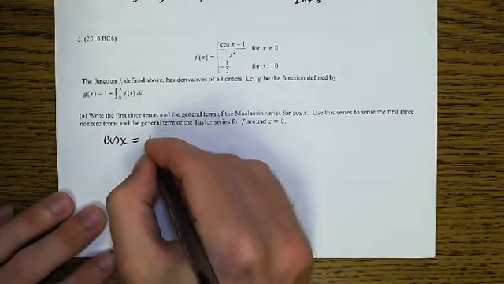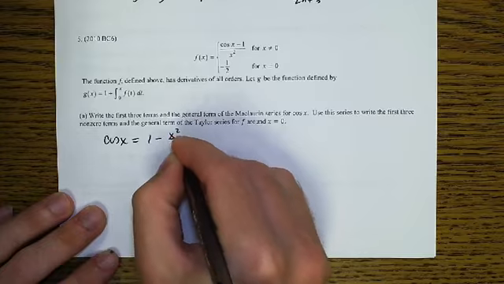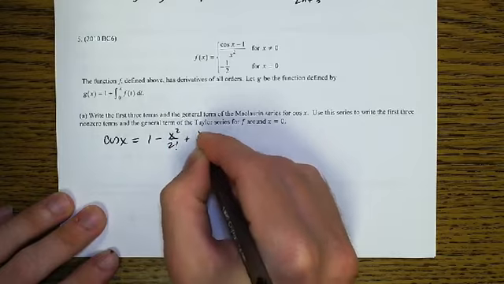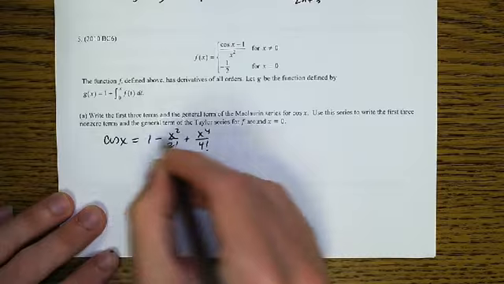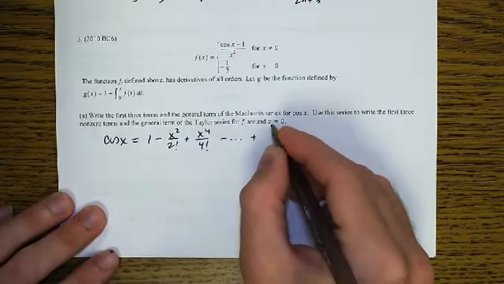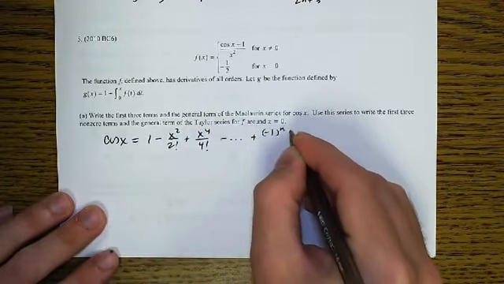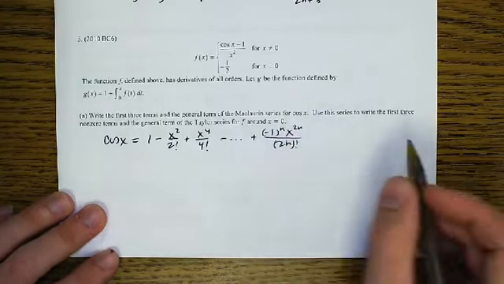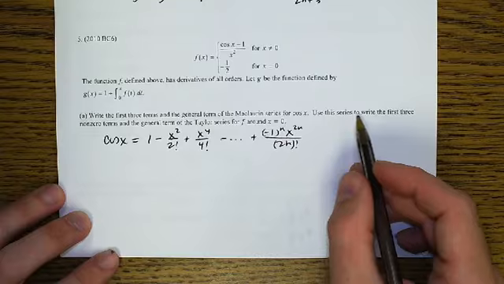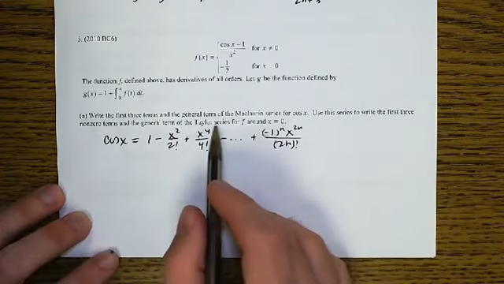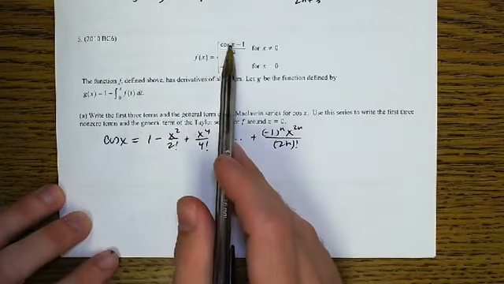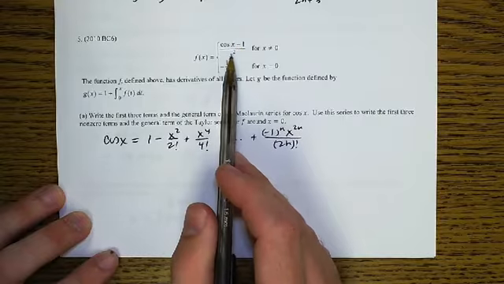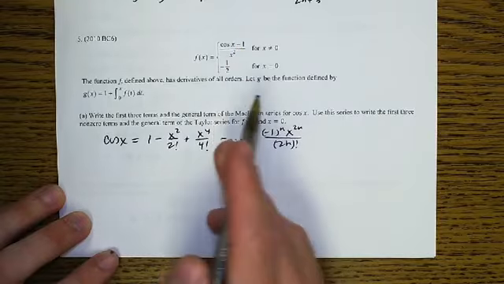It's the even one. So start off with 1, negative x squared over 2 factorial, x to the 4 over 4 factorial. That's three non-zero terms. The general term is negative 1 to the n, x to the 2n, all even numbers, over 2n factorial. Use this one to write the first three non-zero terms and the general term for f. Okay, so f is cosine of x minus 1 divided by x squared, except for where x equals 0.